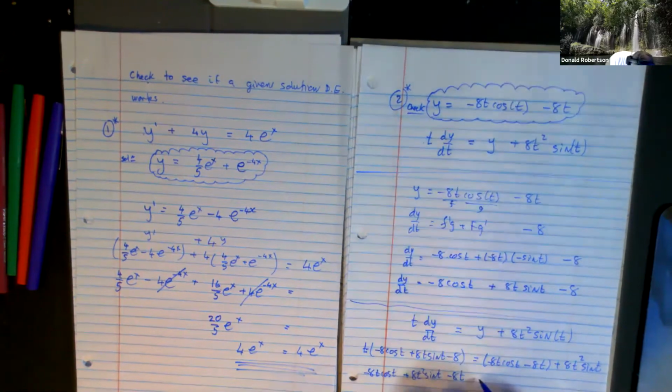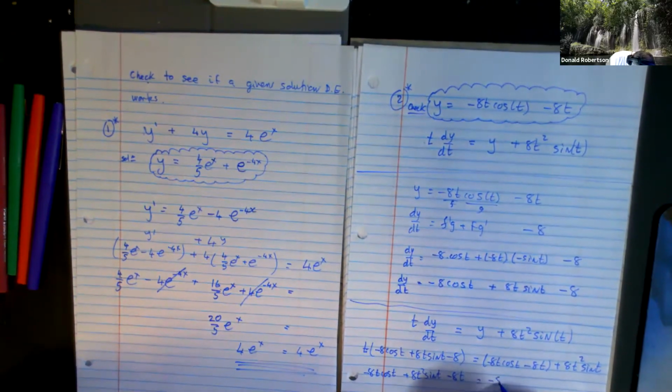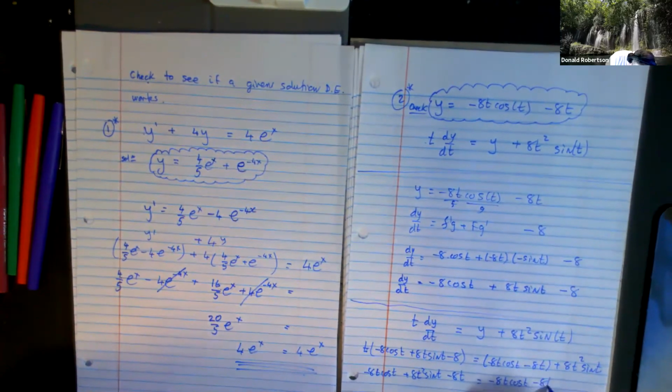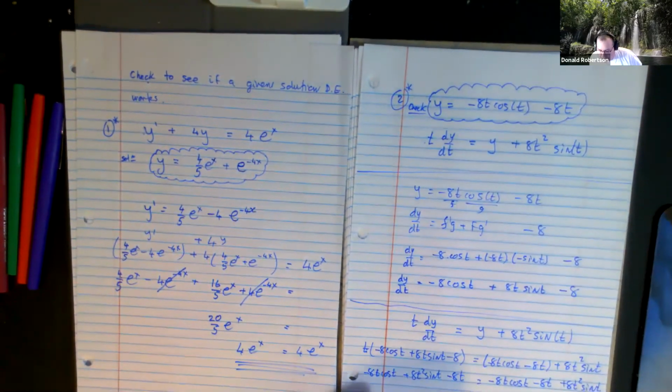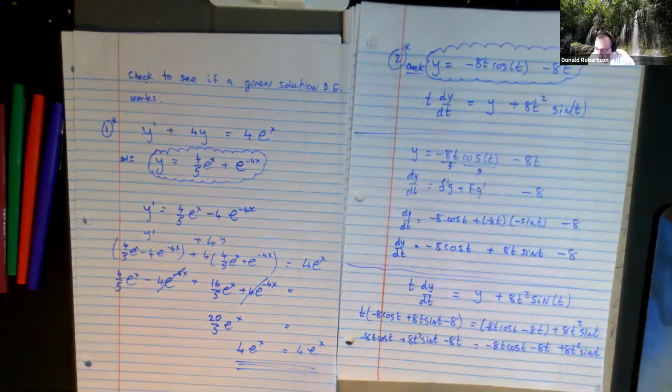And on this side, I guess if I take the brackets away, because we don't really need them now, you would get that. Would you agree that the two sides are the same? They might be in slightly different order, but they're the same things. Right, that's us checked that it works.